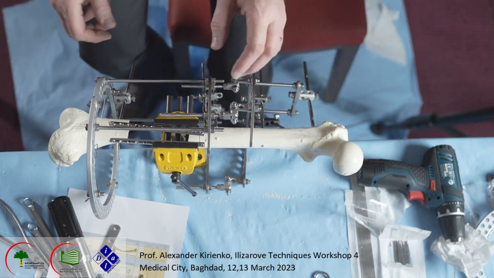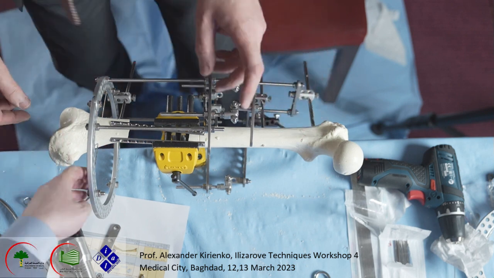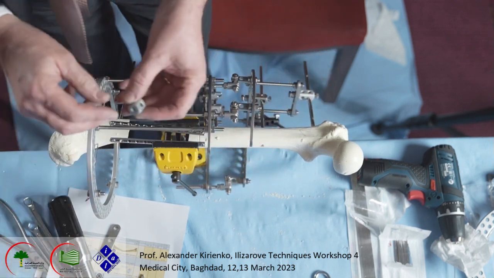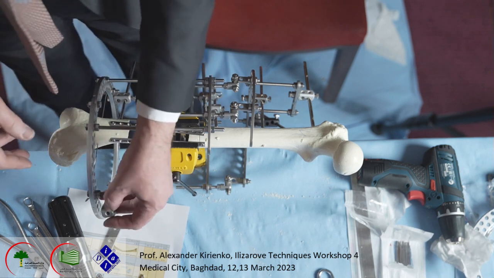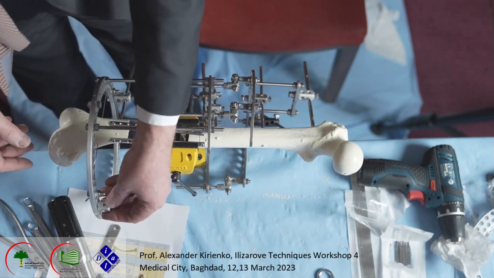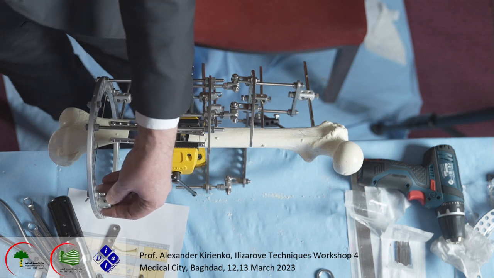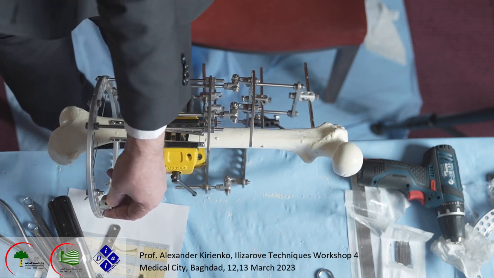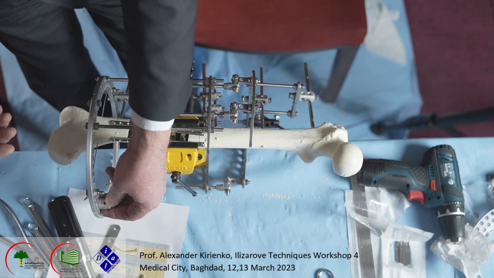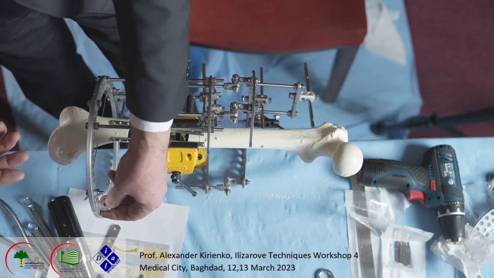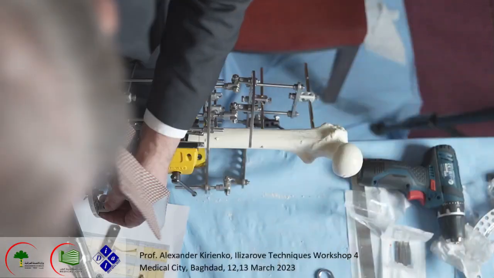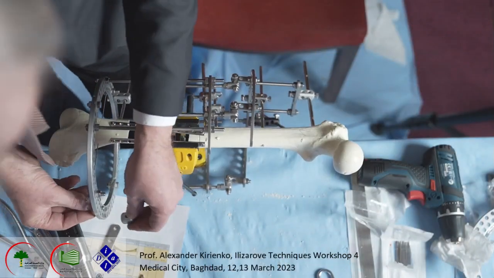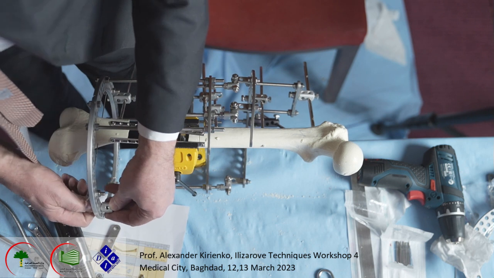Okay? After that, we move to the medial part. Here we use a small bolt again, and this half pin, small. Oh, maybe it's okay here. Yeah. Oh, here is okay.